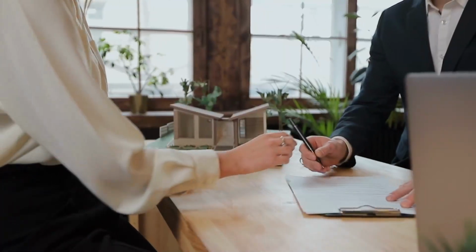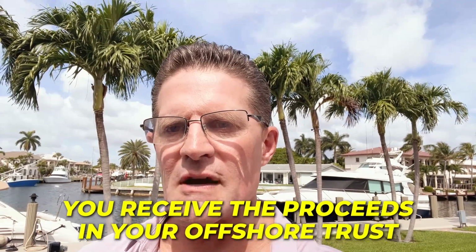Thus, you have a statement that you can show the judge that shows a third party has purchased the mortgage and that you receive the proceeds in your offshore trust. And naturally, you would not be able to scoop up the money and run. That would be too risky for the lender.